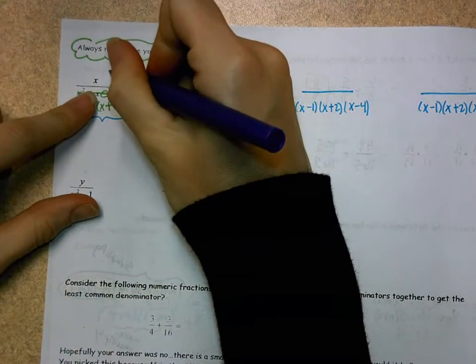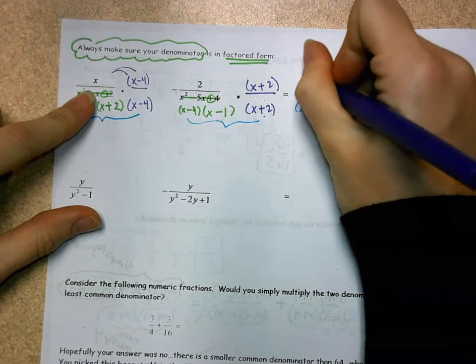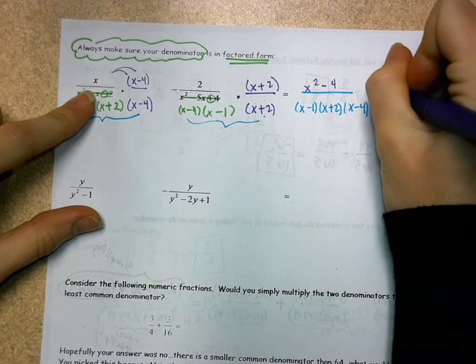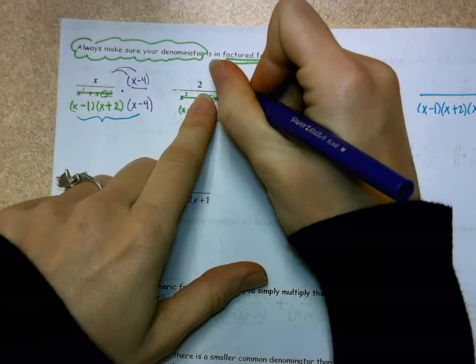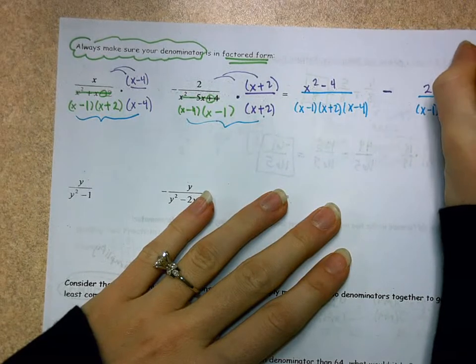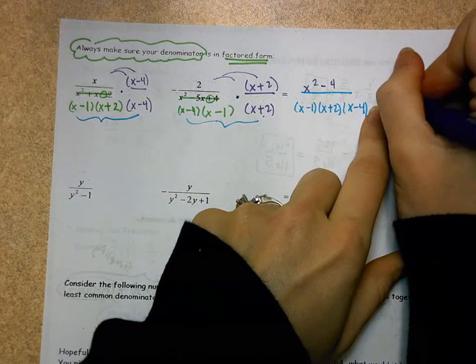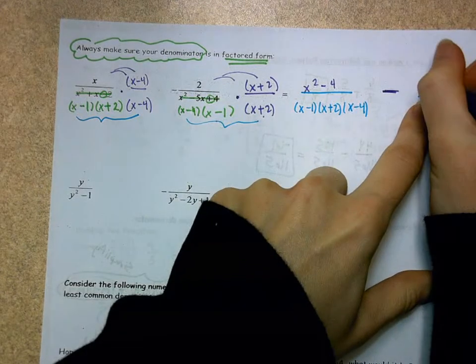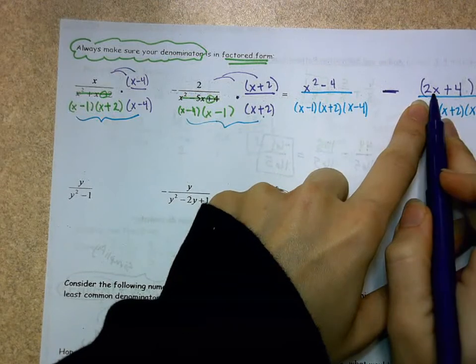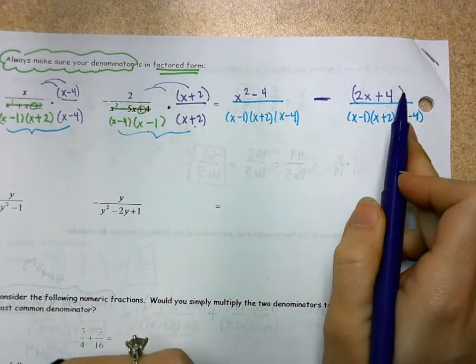So I'm going to distribute that x in to give me x squared minus 4. And then I'm going to subtract the other numerator, so I'm going to distribute that 2 in to give me a 2x plus 4. Now the last thing to be aware of is I am subtracting this entire expression. So hopefully you can see here, hey, I know I need to use the distributive property there.